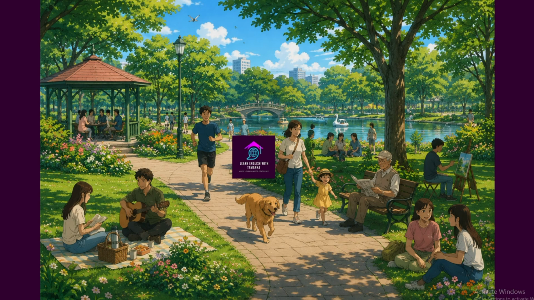So, we can say the weather looks wonderful because the sky is blue with a few white clouds. The park looks peaceful, clean, and full of life. Whenever you see an outdoor picture, try to mention the weather because it makes your description sound much more natural.